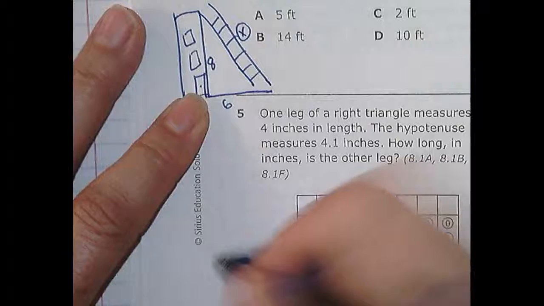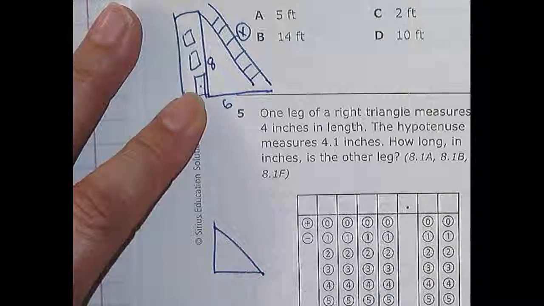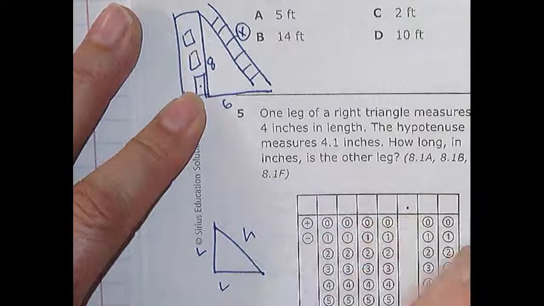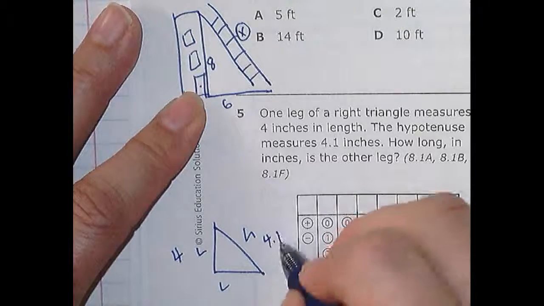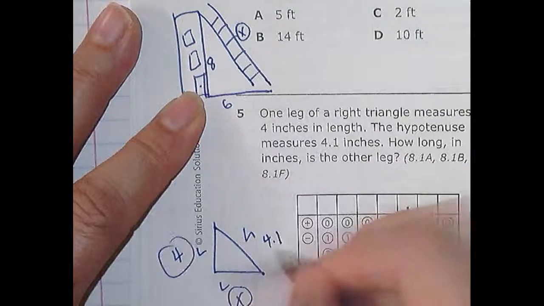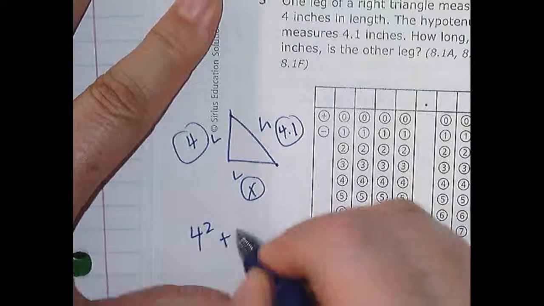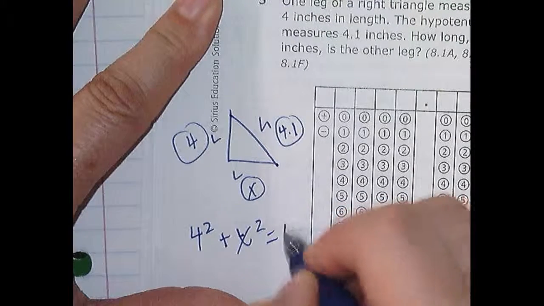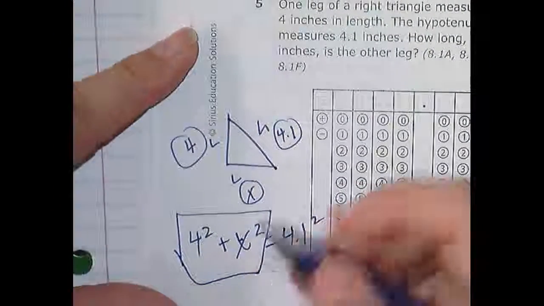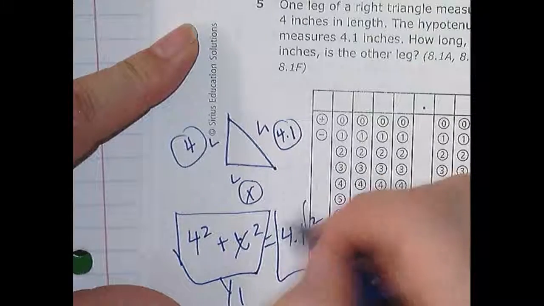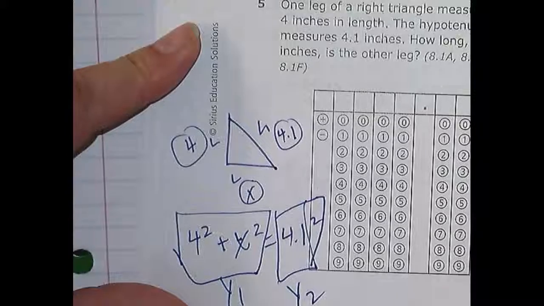What about that one? You've got legs and hypotenuse. Which ones are legs? Leg, leg, hypotenuse. 4 is a length, hypotenuse is 4.1, and this is x. There's all your numbers. All you do is put them in the boxes. So it's 4 squared plus x squared equals 4.1 squared. All of this goes where? Yep, y1. And do I need the 2? I do need the 2. All of that goes in y2. Second trace, off you go.